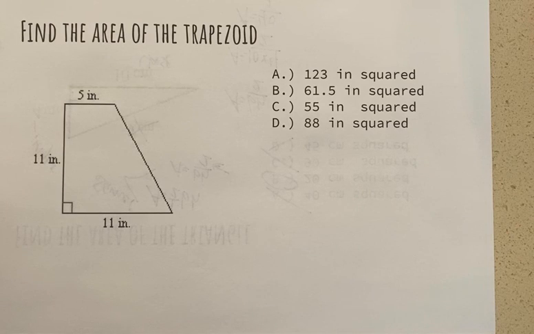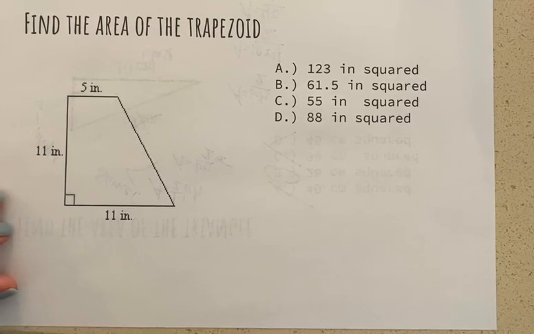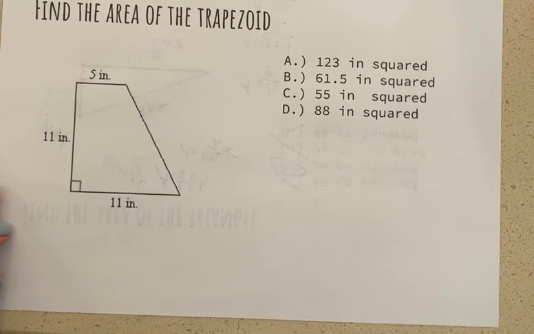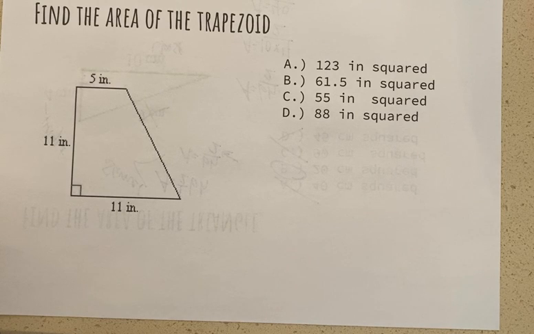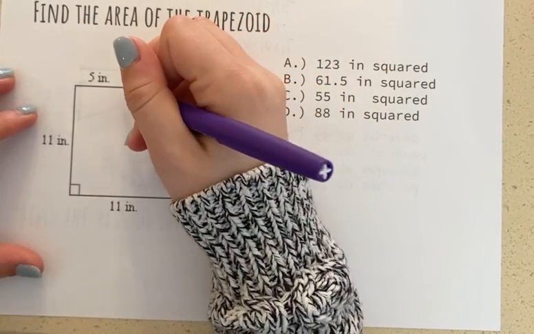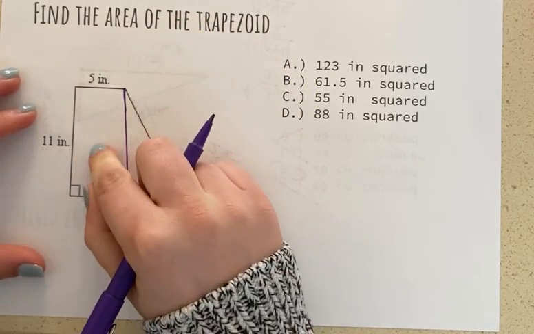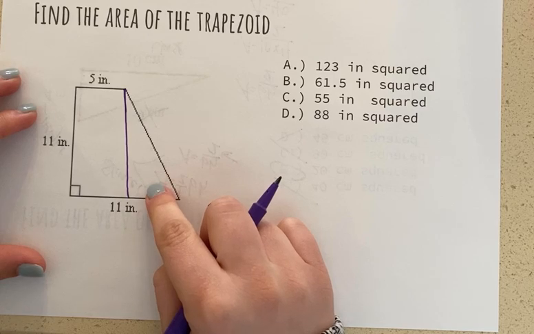All right, here's our last review. It says, find the area of the trapezoid. All right, take a second, work through this one. Alrighty, so now before I even get started, I'm going to decompose my trapezoid, and now I have a rectangle and I have a triangle.